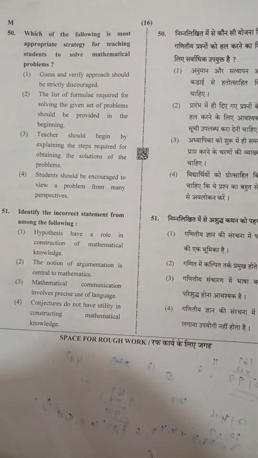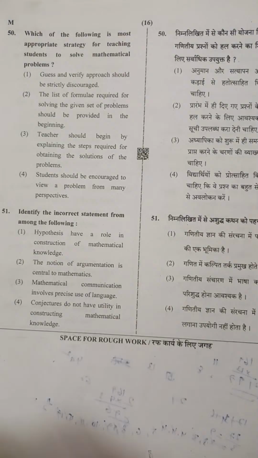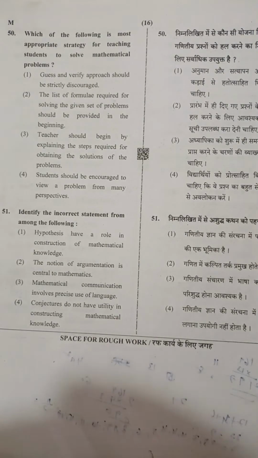Which of the following is the most appropriate strategy for teaching students to solve mathematics problems? So the question is asking which is the appropriate method for teaching mathematics.